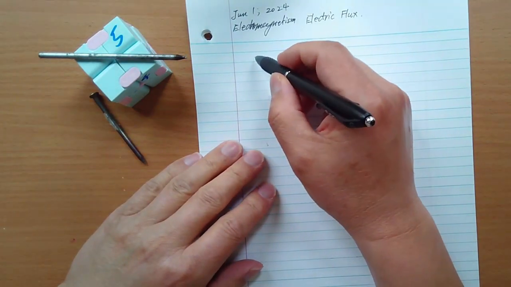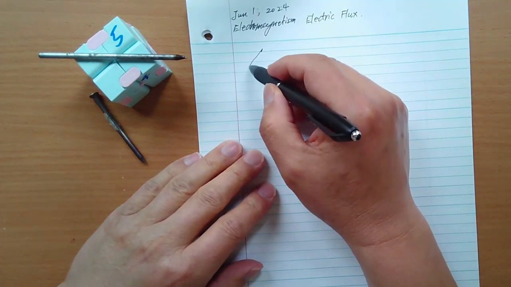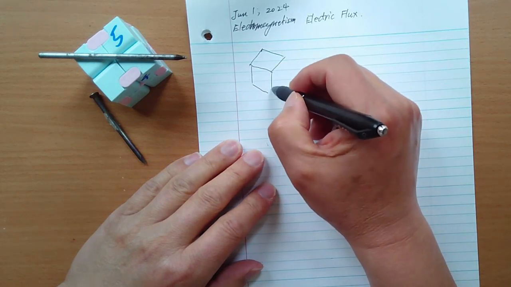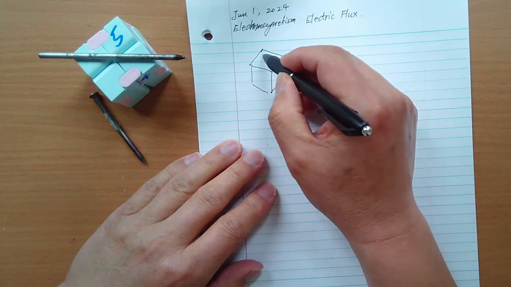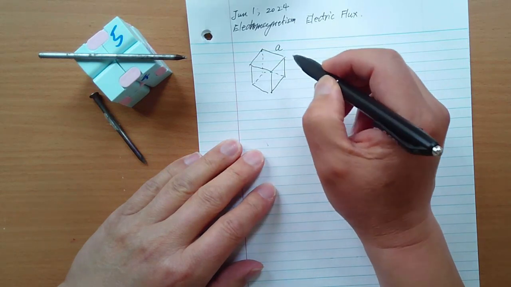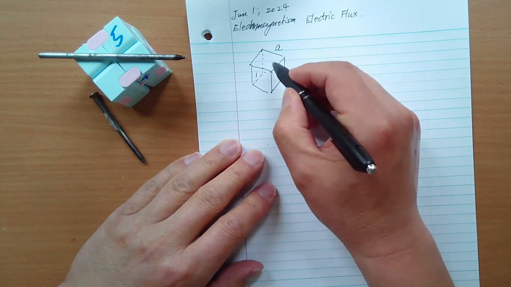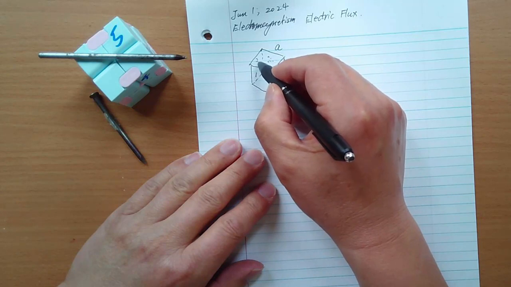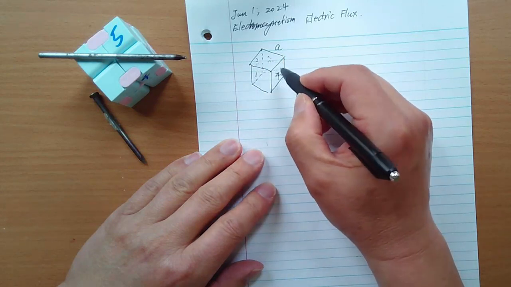So let me draw this again. Again, this is a cube with side A. This is plane 1. This is plane 2. This is plane 3. This is plane 4.